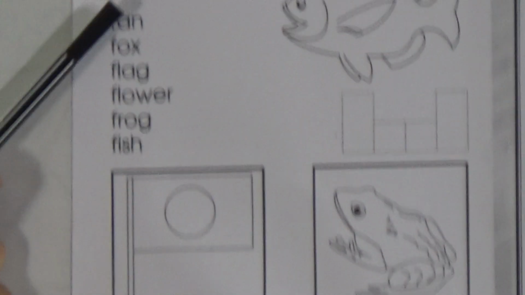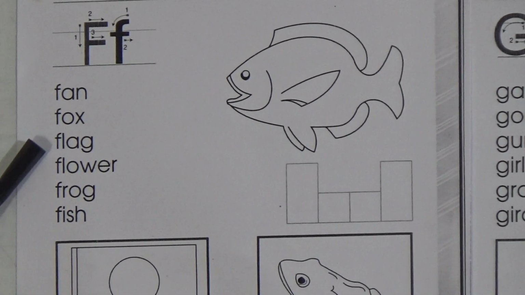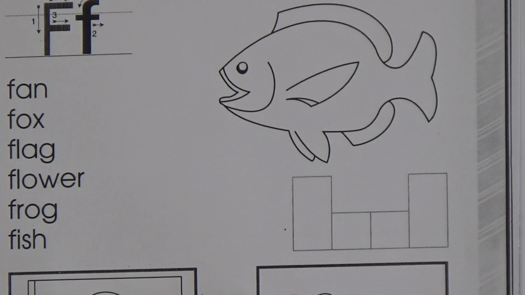At first, page number 9. Just look, this is F. F for fan, F-A-N, fan. Fox, F-O-X, fox. F-L-A-G, flag. F-L-O-W-E-R, flower. F-R-O-G, frog. And F-I-S-H, fish.